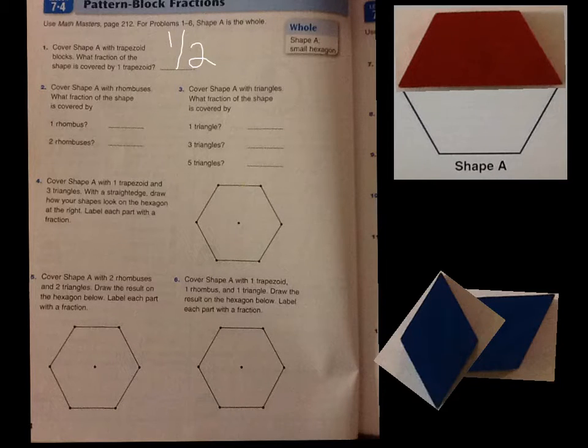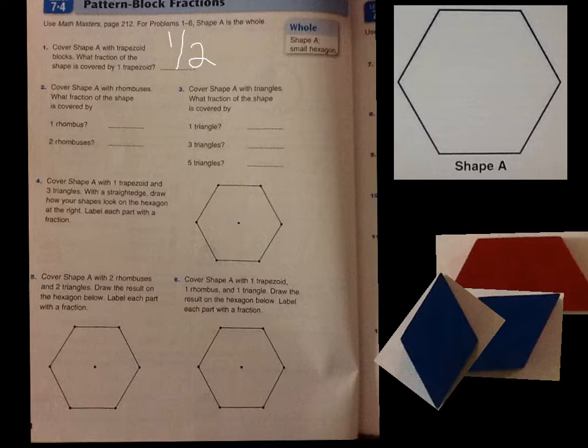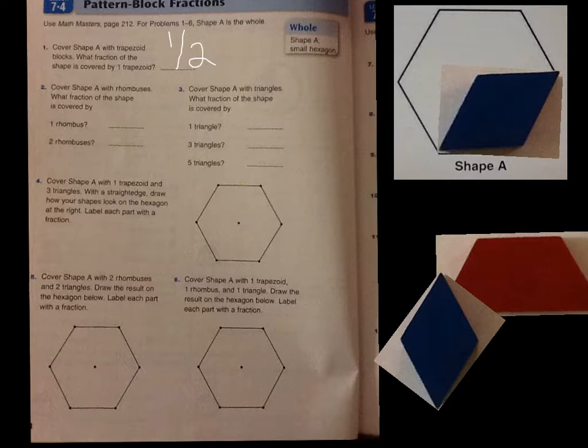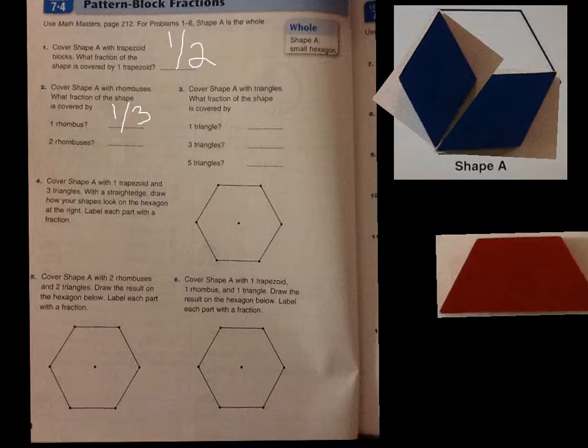So I'll take the trapezoid off and place a rhombus on. We just have to ignore that outside extra stuff on there and look at about how much of the shape it covers. So one rhombus covers about 1/3 of the shape. And now it says 2 rhombuses. So if I move the other one up, they now cover about 2/3, leaving this last area uncovered.